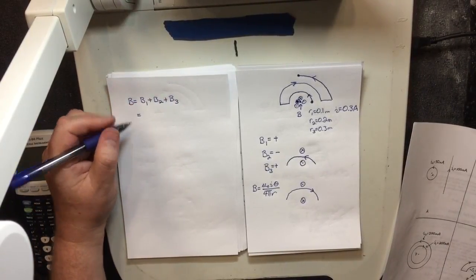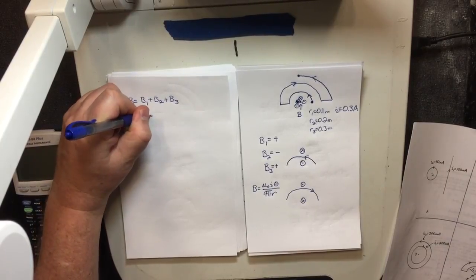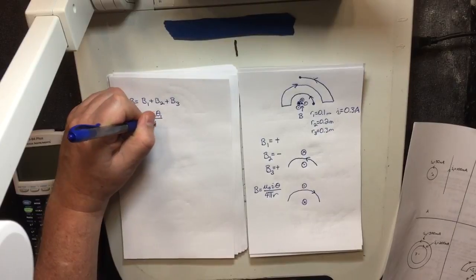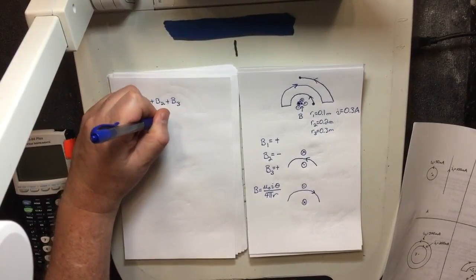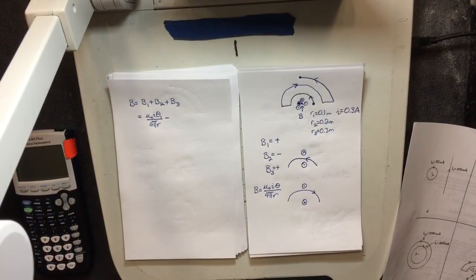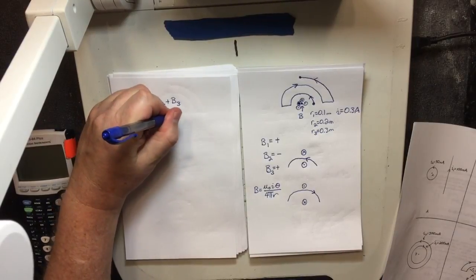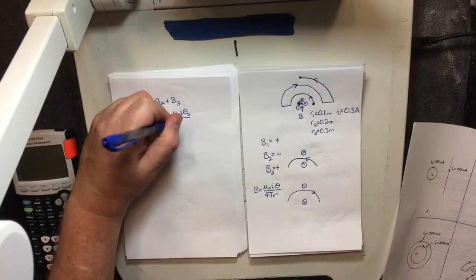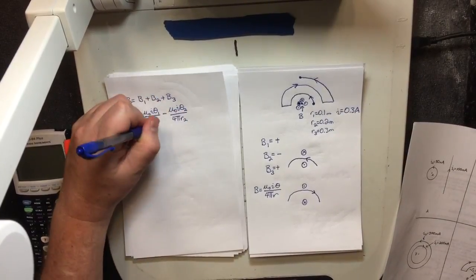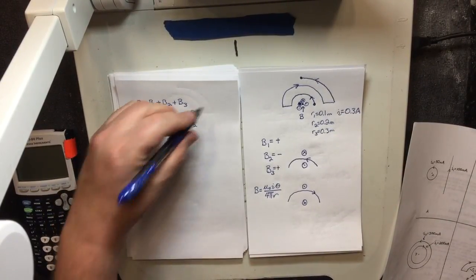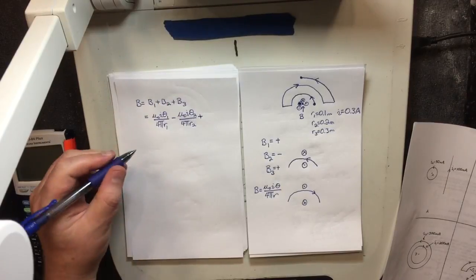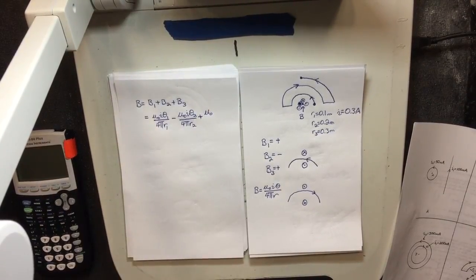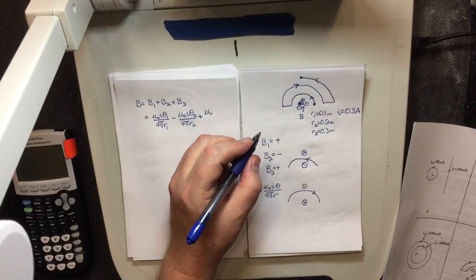B1 is a positive value, mu naught I theta 1 over 4 pi r1. B2 is negative, mu naught I theta 2 over 4 pi r2. The last one, positive. B1 and B3 are the same picture drawing.